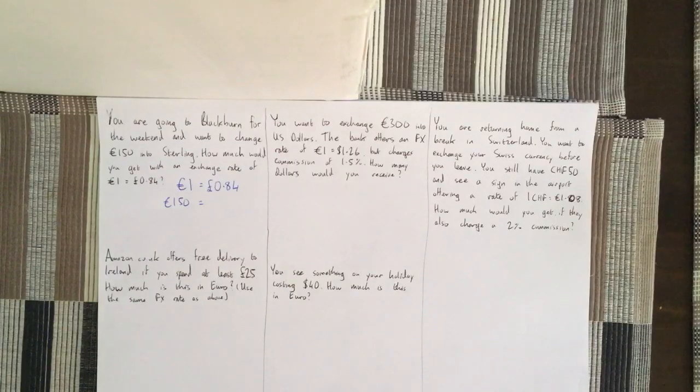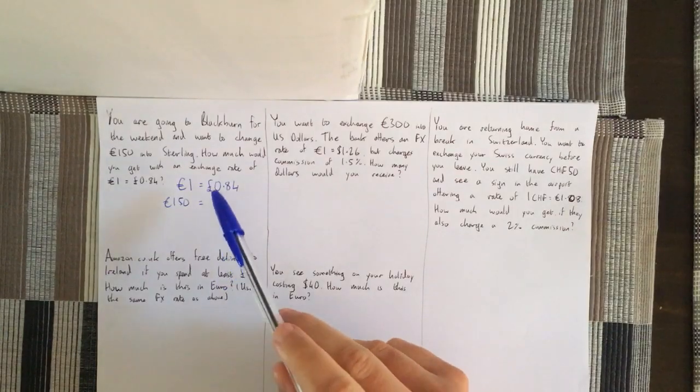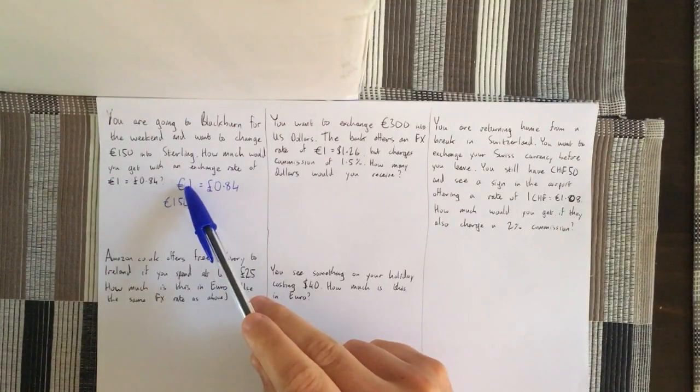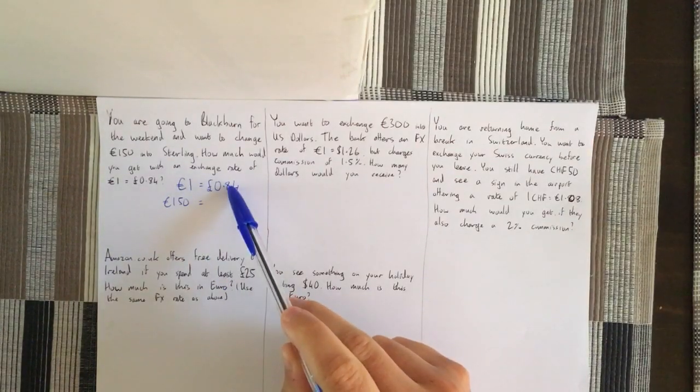Okay, so look, the way you do all of these is you multiply or you divide by the exchange rate. So I'm either going to be multiplying or dividing by 0.84. Which one is it here? So €1 is less than £1.